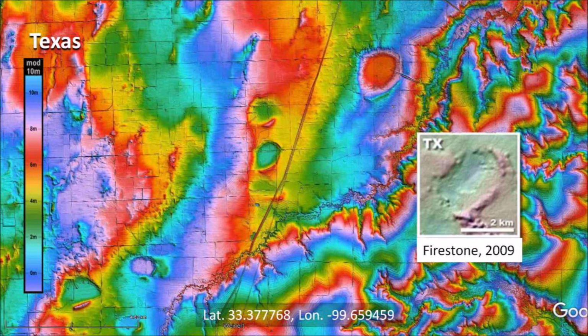A paper published by Richard Firestone in 2009 had an image of an elliptical basin with raised rims in Texas. The scale bar on Firestone's image indicated that the basin had a length of about 2 kilometers. The basins in this image are less than half the size of the one illustrated by Firestone.